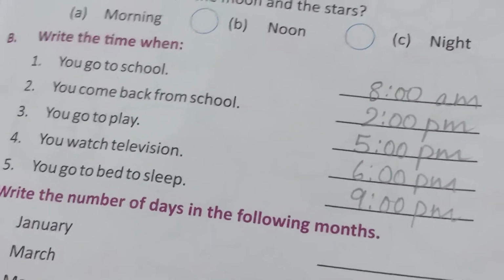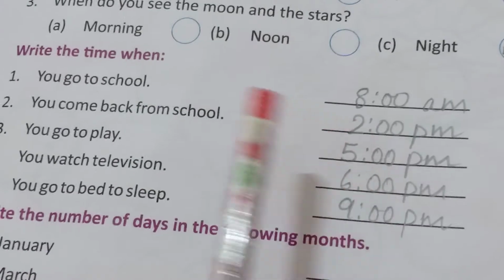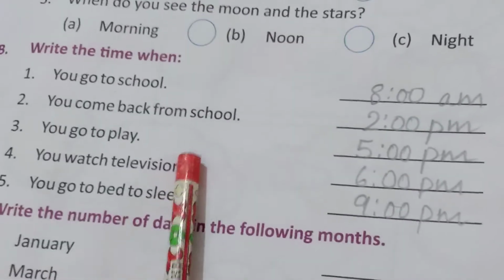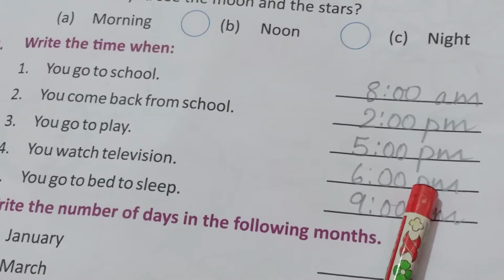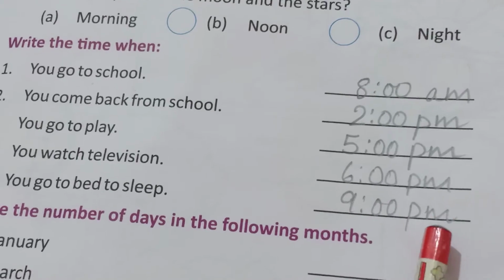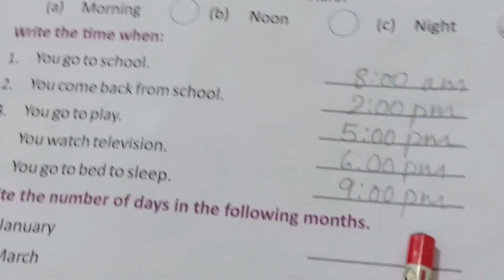Is that clear? Go to school at 8 a.m. Come back from school at 2 p.m. You go to play at 5 p.m. That is in the evening. You watch television 6 p.m. in the evening, and you go to bed to sleep at 9 p.m. in the evening. Okay, in the night. Is that clear? I hope this exercise is also very clear to you all.